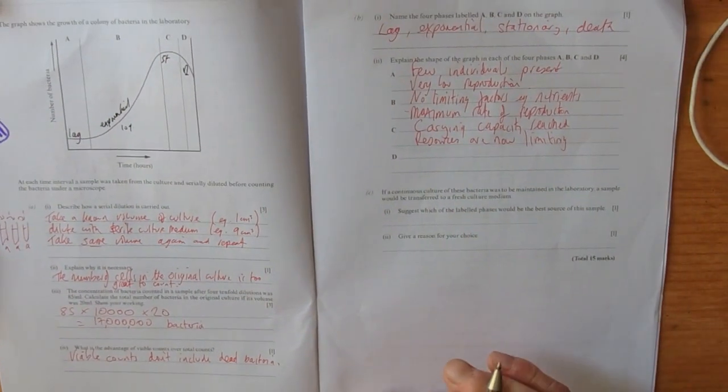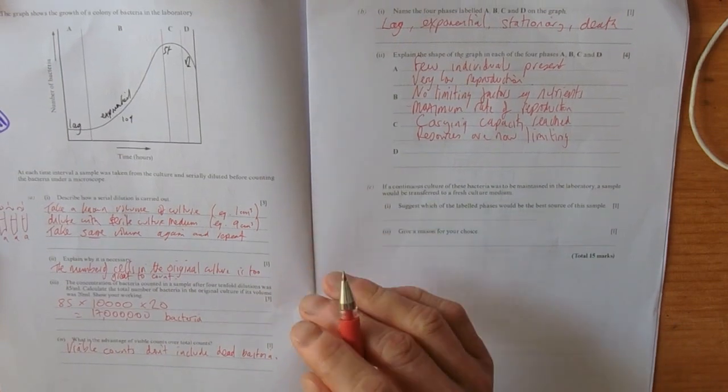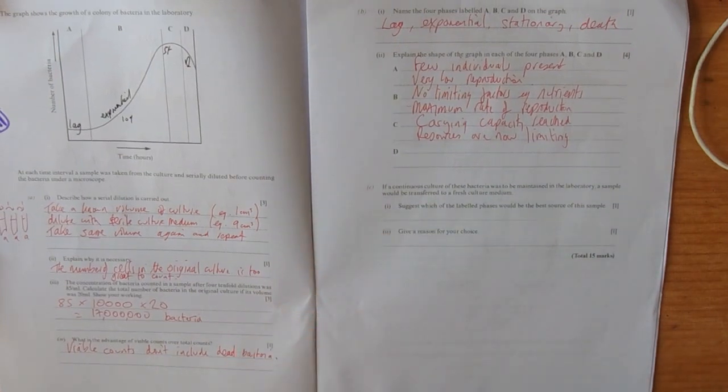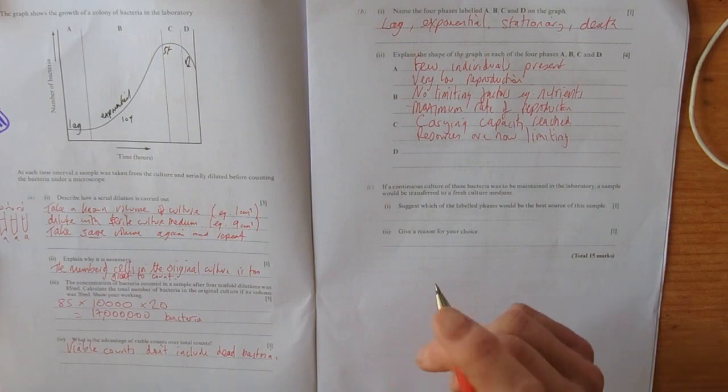So it might be nutrients or oxygen are limiting now. Our rate of production of cells is equal to our rate of death of cells.